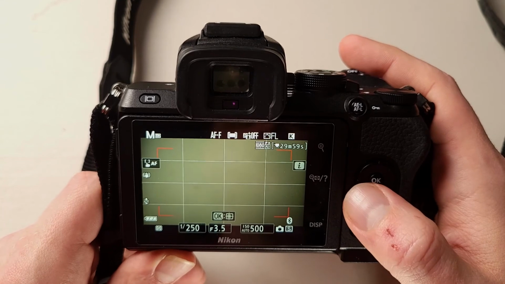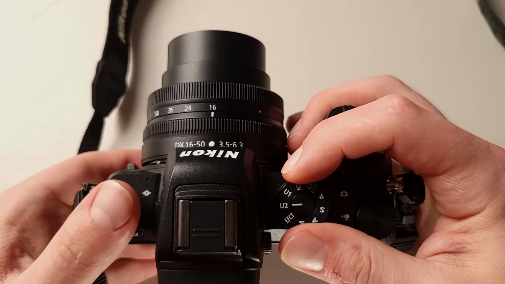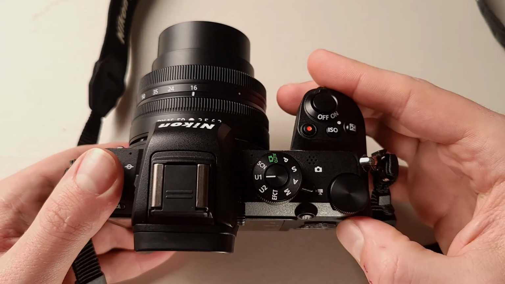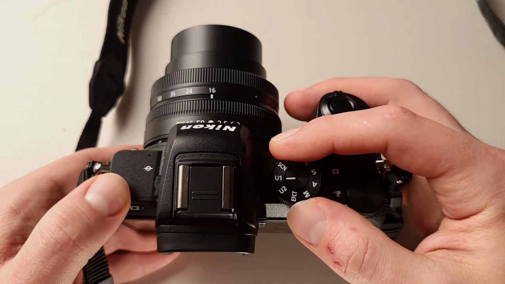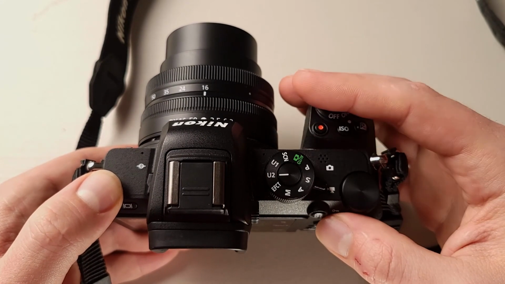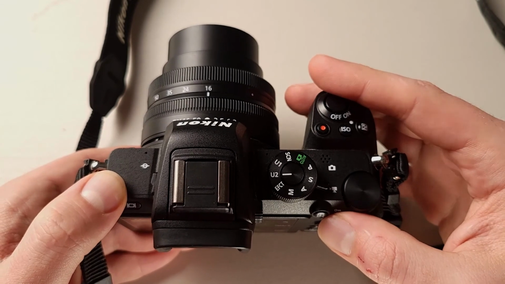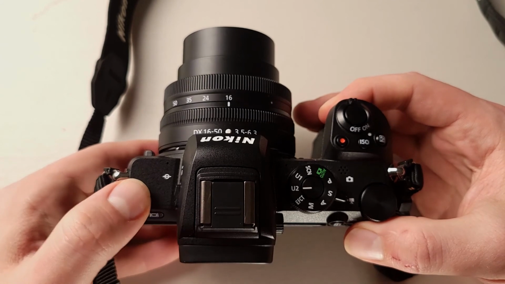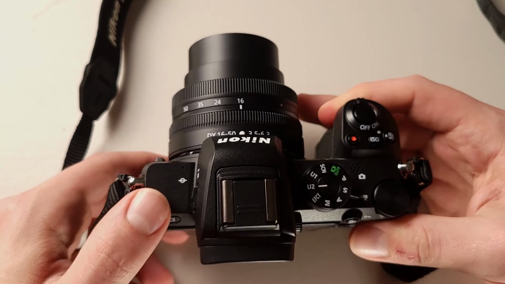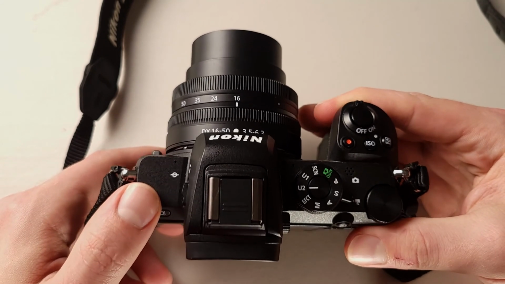So what's that allow you to do? Man, if you just want to go out and shoot, something interesting's happening, boom, select U1, you're shooting 24 frames per second, and it's going to look nice and cinematic. Hey, you want to get some slow motion B-roll? Quickly select U2, hit record, and you're good to go. That's going to give you some really great slow motion B-roll that you can have a lot of fun with in your editing software. That being said, this is a pretty great little video camera.